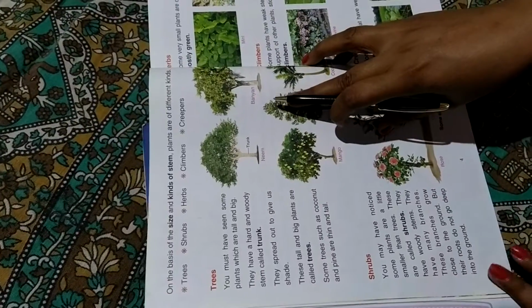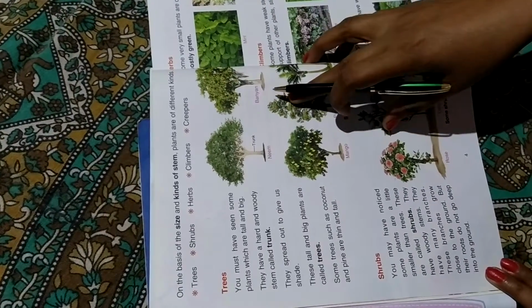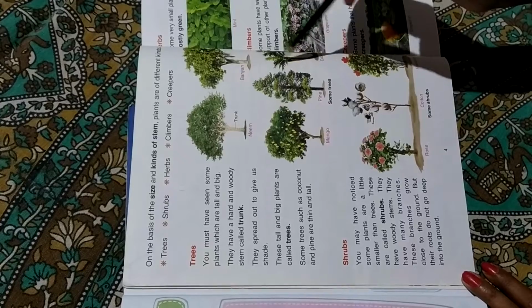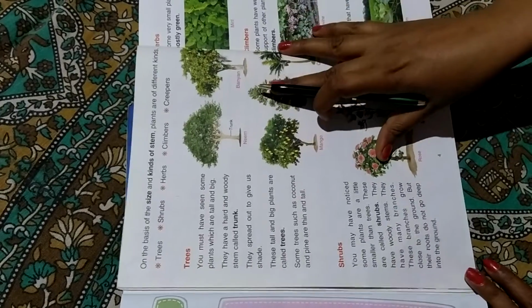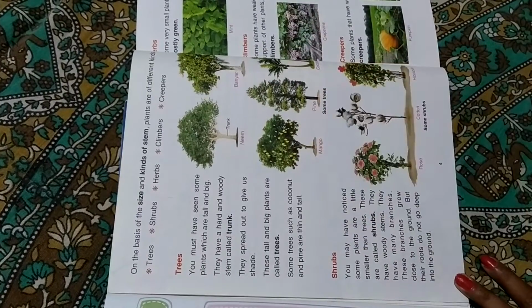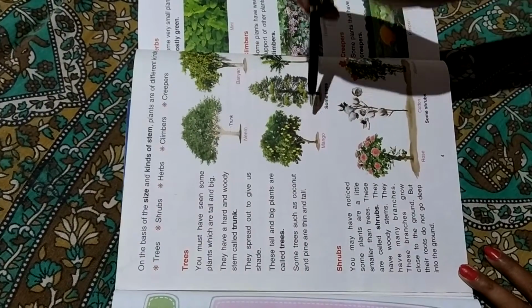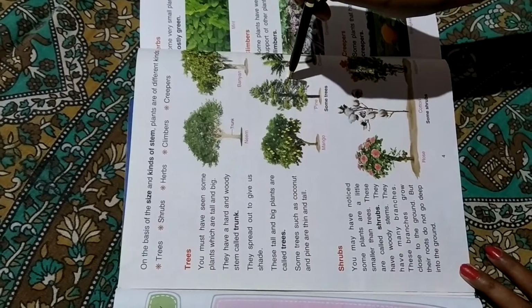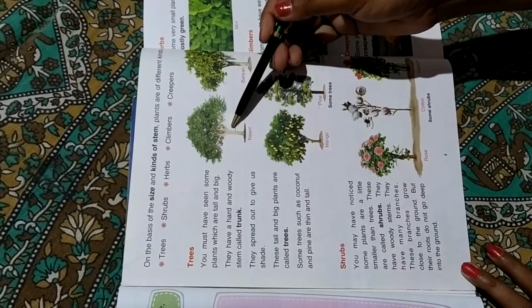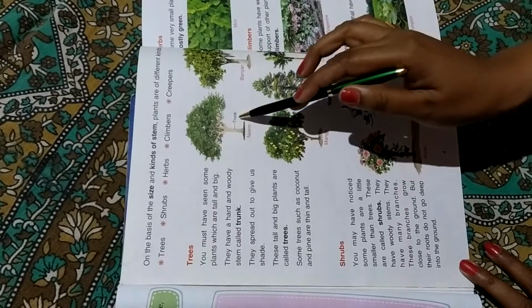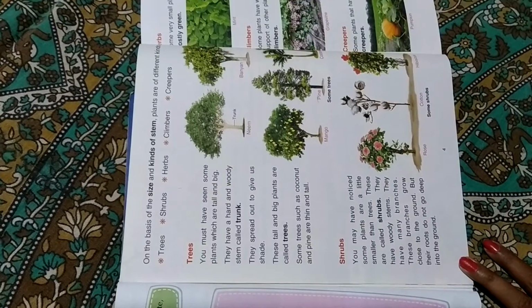Now, I will discuss each type of plant in detail. First, we look at the picture of these trees. And what do we see? That these trees are big, tall and have a thick brown and woody stem. This is called the trunk.